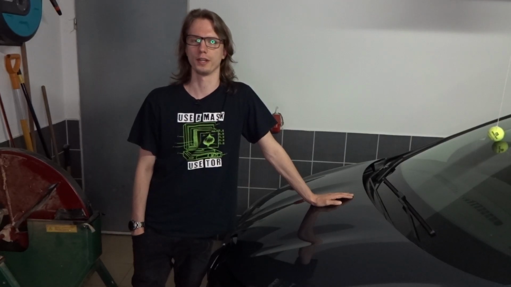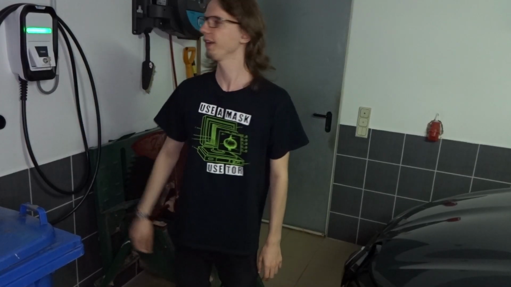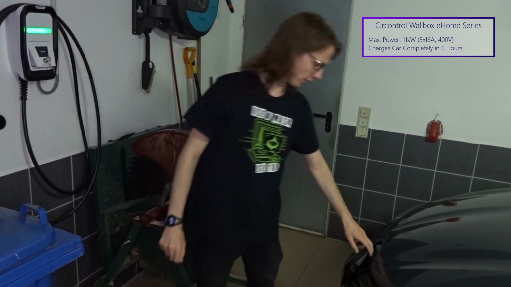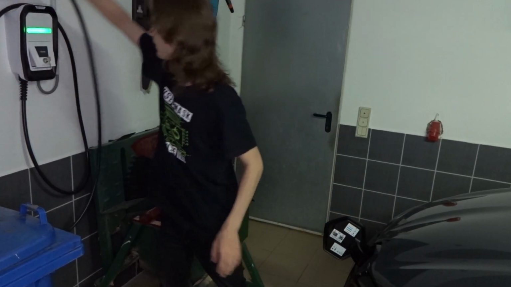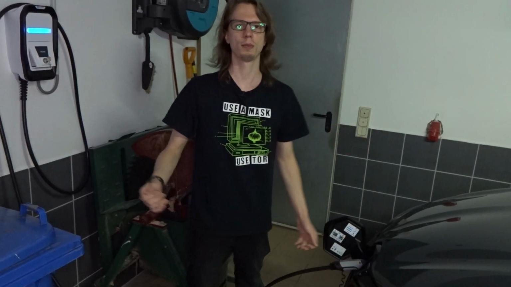A while ago I bought a new car. Driving is great, but the charging situation could be better. To recharge my car I use this wall box. I basically just have to open this front door, plug in the cable, and the car begins charging.